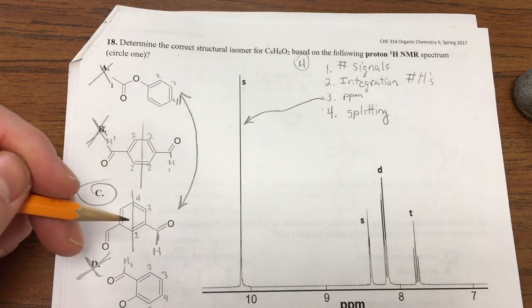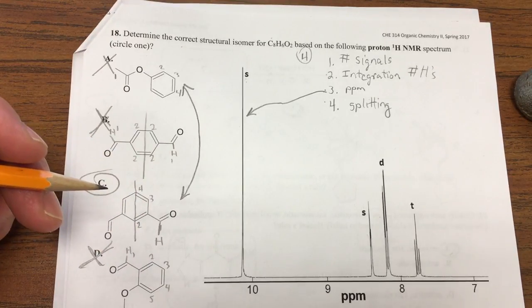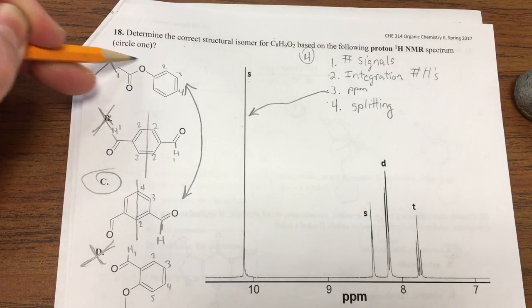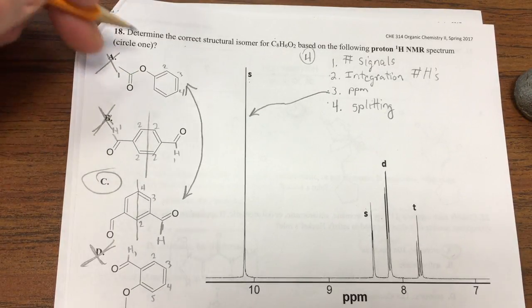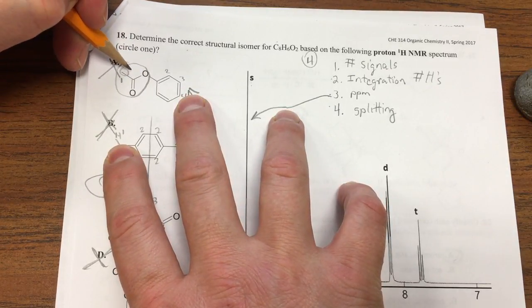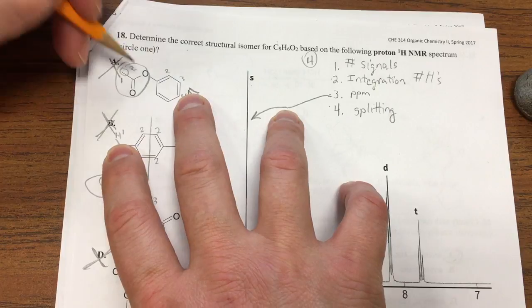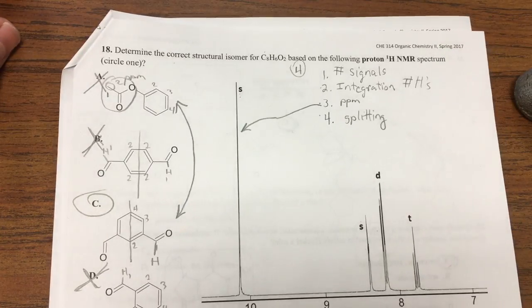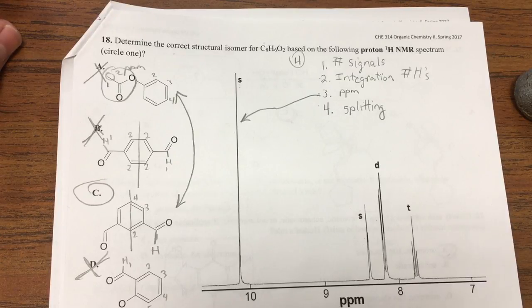That's the hydrogen on the aldehyde. Over here we do not have an aldehyde, we have an ester. All we'll see with this is a peak at around 2 ppm. That's the only thing that you're going to see for that one, not something at 10.